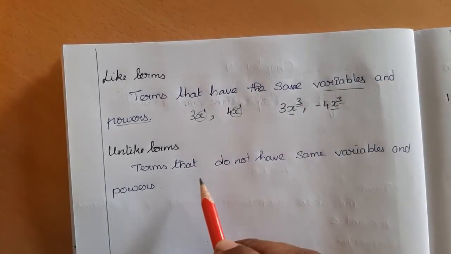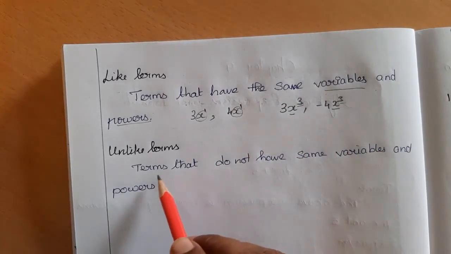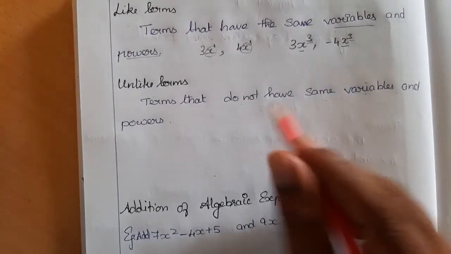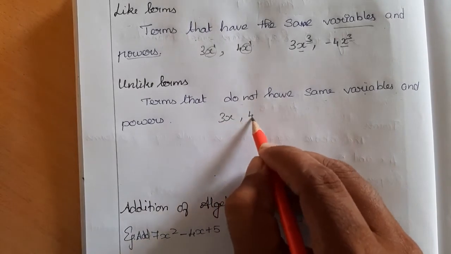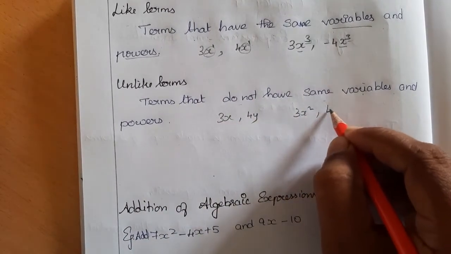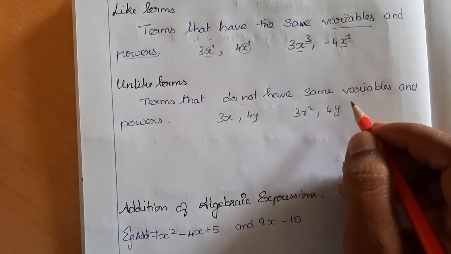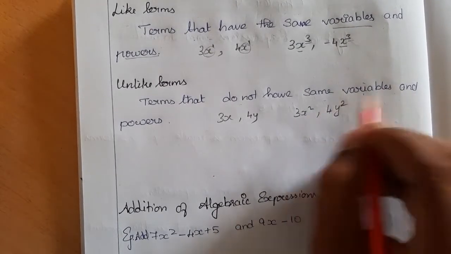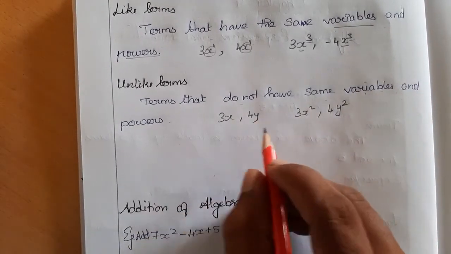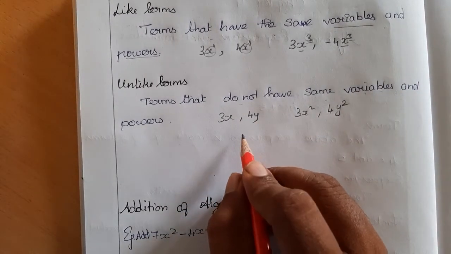Unlike terms means just the opposite, right? Terms that do not have the same variables and powers. For example, 3x comma 4y, or we can consider 3x square comma 4y square. Even with the same variable, if the power is not the same, it is not a like term; it is called an unlike term.